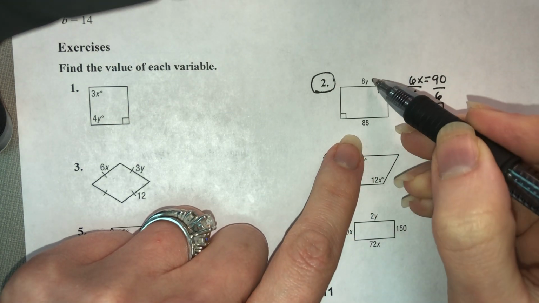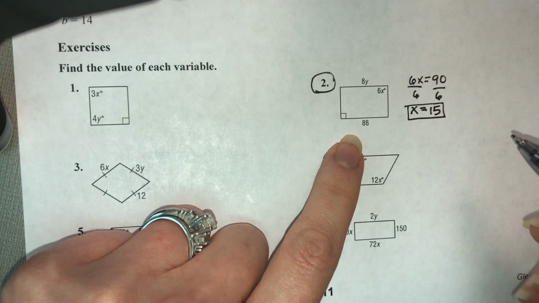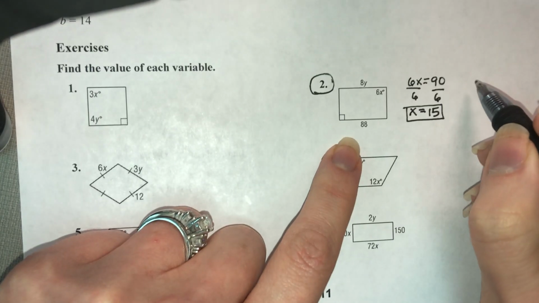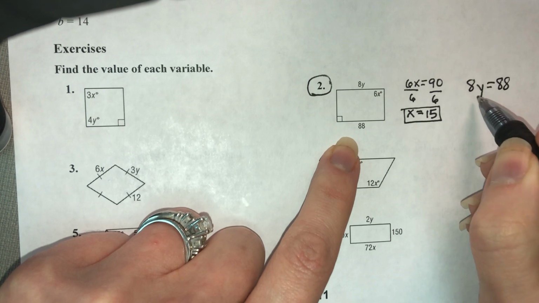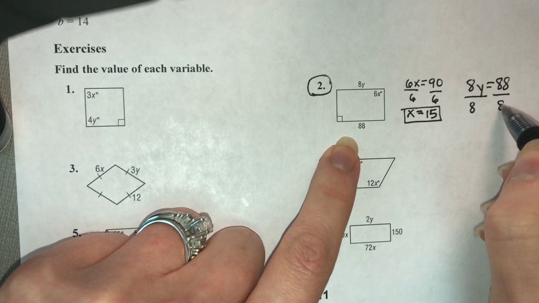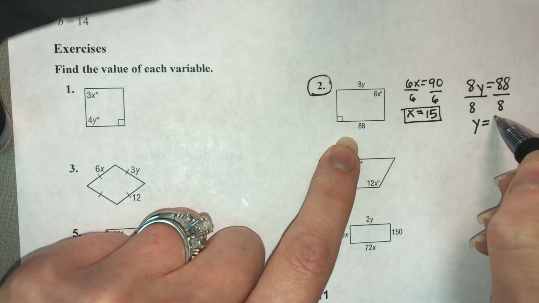Now, the top side is congruent to the bottom side, so to solve for y, we're going to write down 8y is equal to 88. Then if we divide by 8 on both sides, y equals 11.